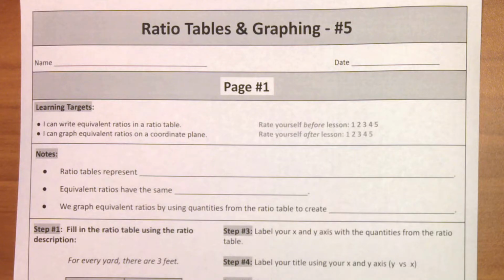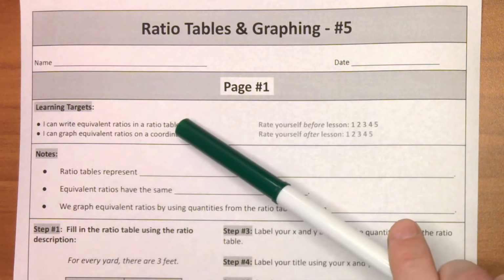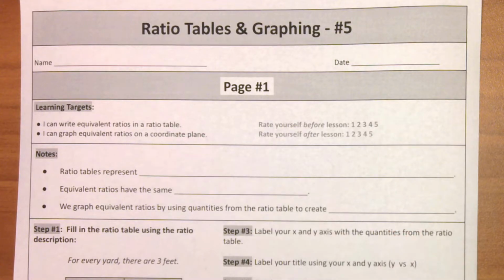Welcome to Middle Math Academy, Ratio Tables and Graphing, level number 5. If you're looking for any lessons that are a little bit less challenging, make sure to check out Ratio Tables levels 1 through 4. Our learning targets today are I can write equivalent ratios in a ratio table, and I can graph equivalent ratios on a coordinate plane.